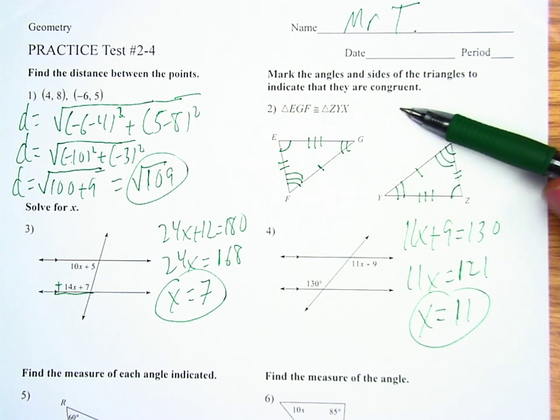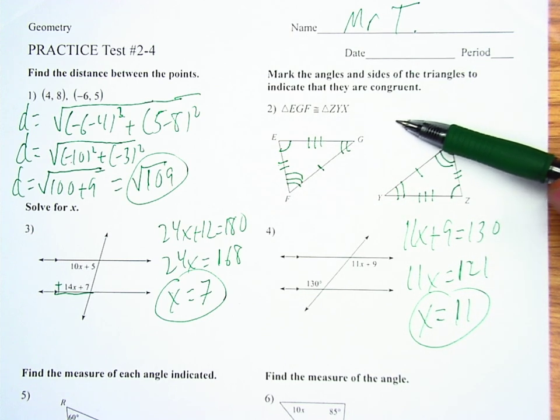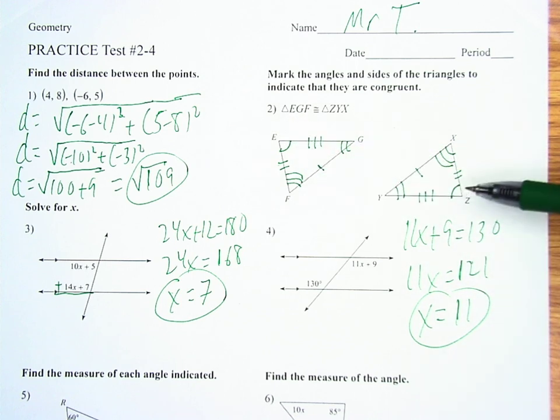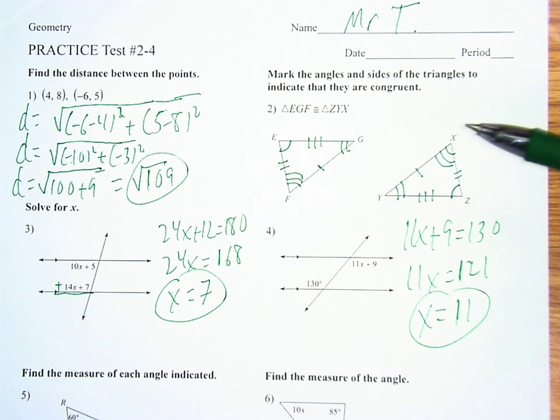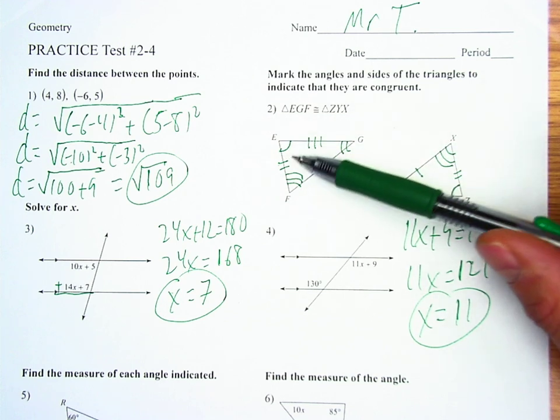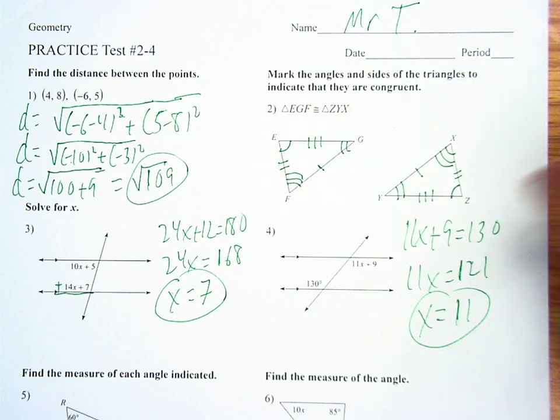Moving back to question 2. The markings are important. You have to have a single marking on one of them, a double marking on the next one, then a triple marking on the third one. Same with the sides. 1 marking, 2 markings, 3 markings. The sides, they go together.